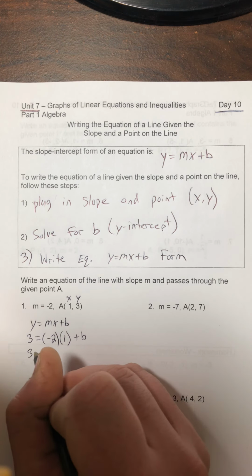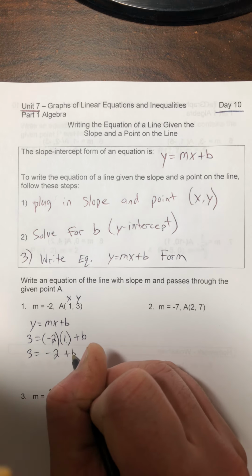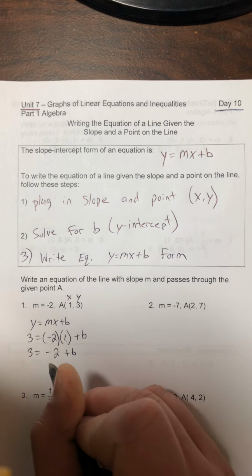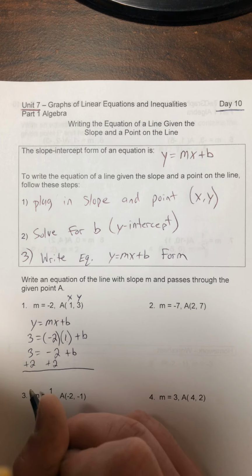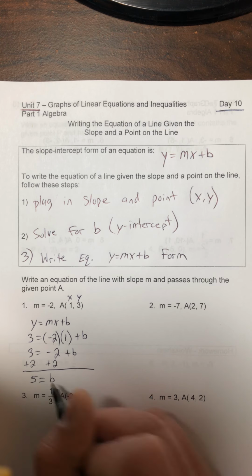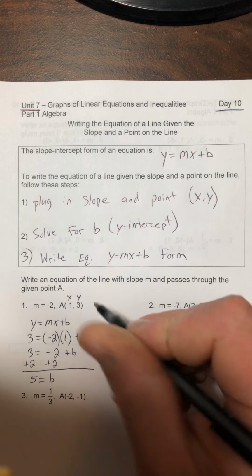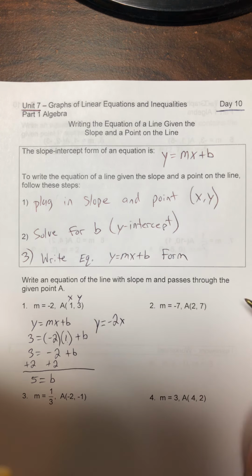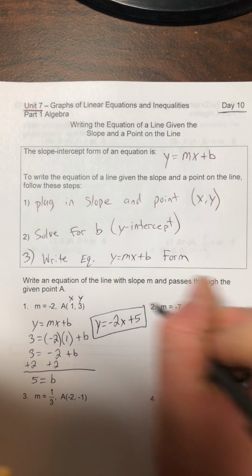So 3 equals -2 times 1, which is -2, plus b. Think about how to get b by itself. You have to add 2 to the other side. So a little bit of work, but you get 5 as b. That is your y-intercept. For any equation, you need a slope and a y-intercept, so now we have both. We have the slope is -2, the y-intercept is 5. Make sure you write down your final answer.